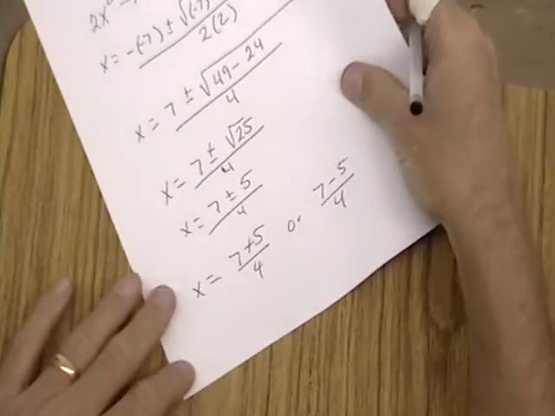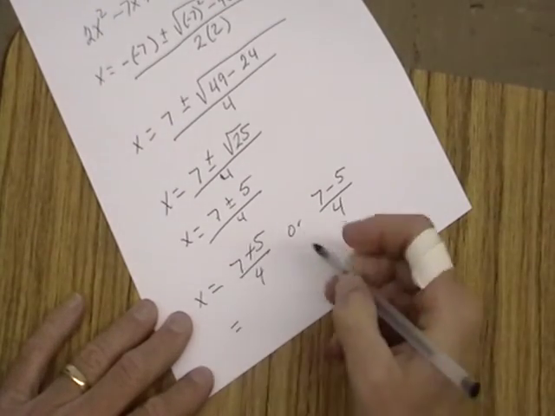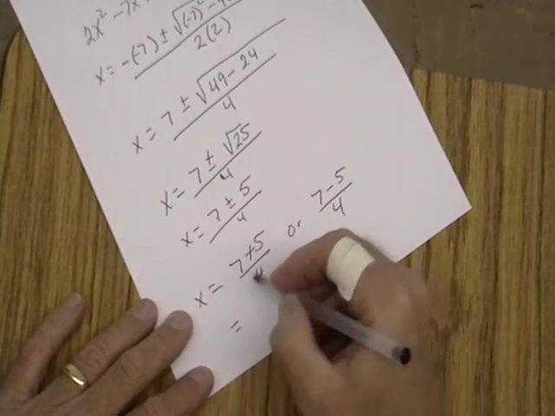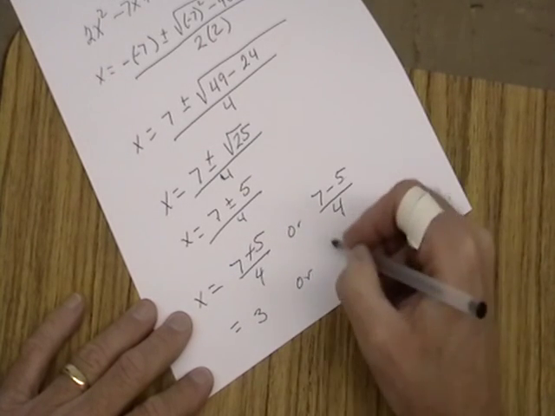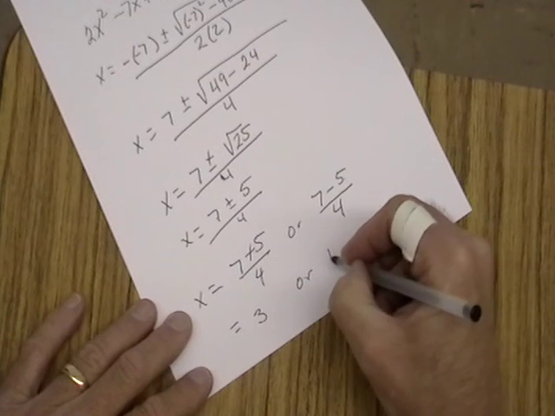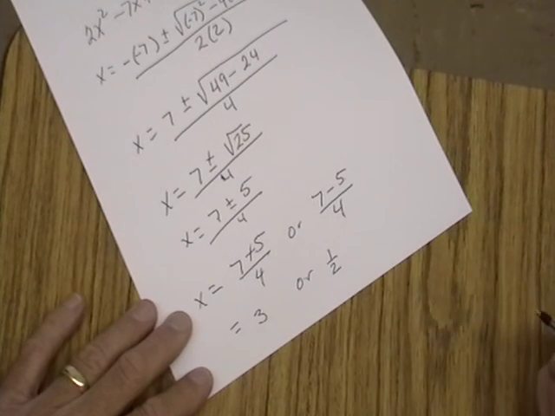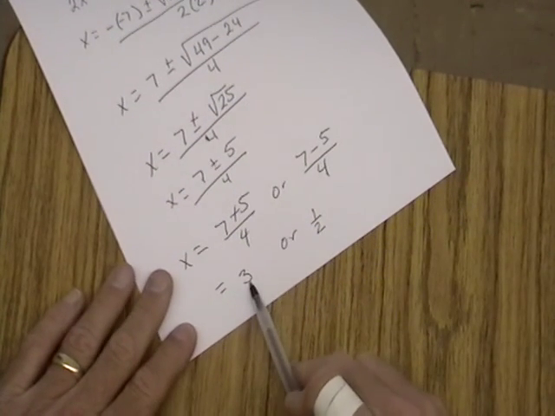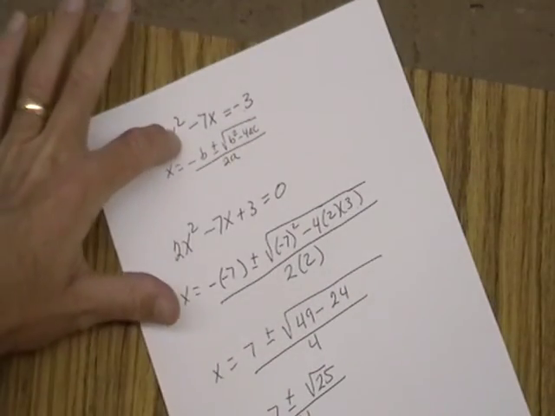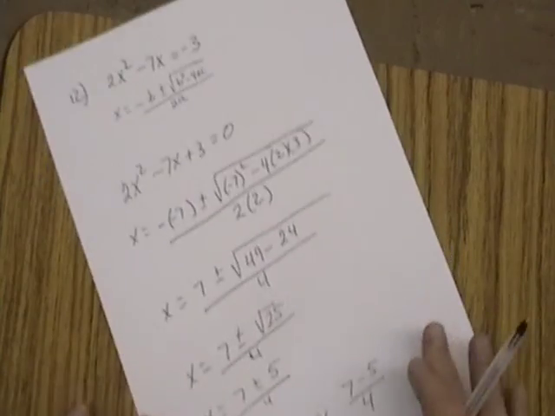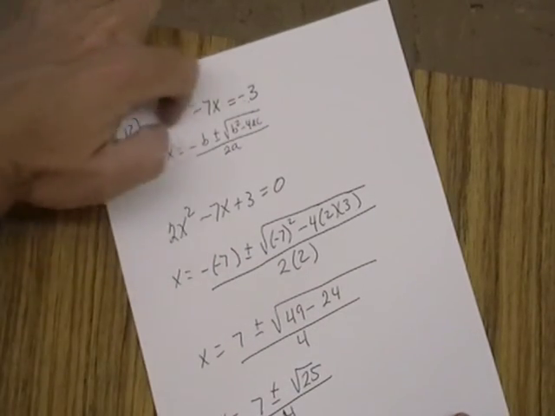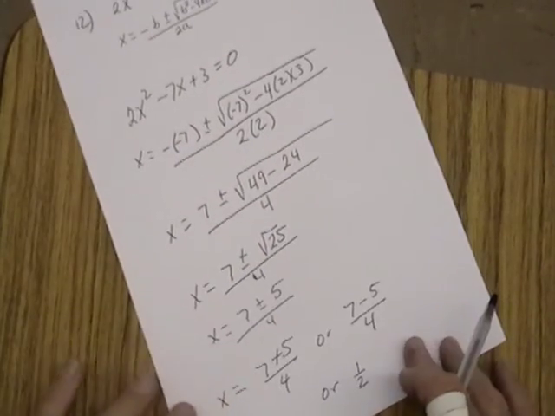And so 12 over 4 is 3, or 2 over 4, which is 1/2. So if you then were to substitute the 3 in for the x, you would make this statement true. If you took the half, put that in for x, it would also make this statement true. So that's number 12.